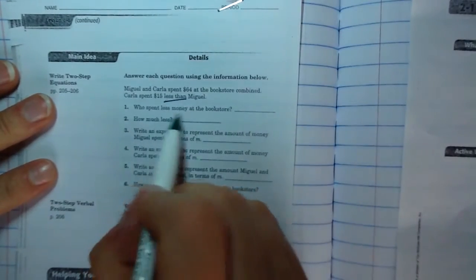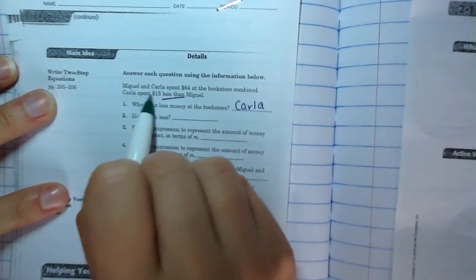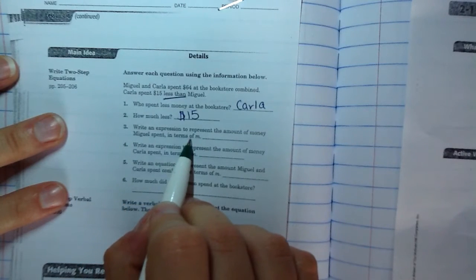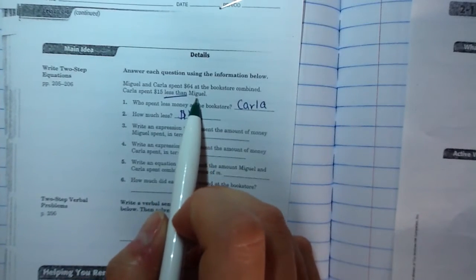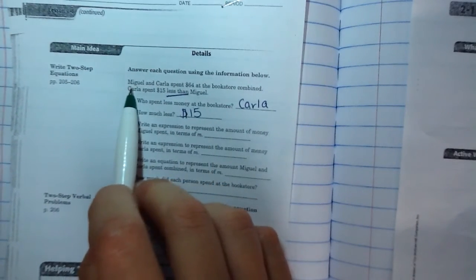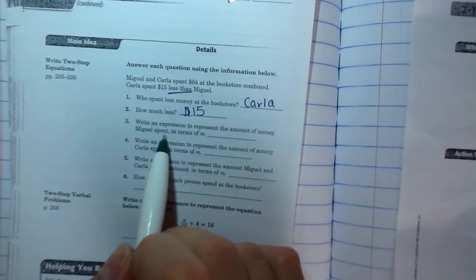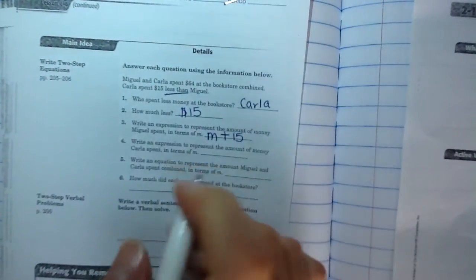So who spent less money at the bookstore? It's going to be Carla. Carla spent $15 less than Miguel. How much less? $15 less. Write an expression to represent the amount of money Miguel spent. So in terms of M, the money that Miguel spent was going to be $15 more than Carla, since Carla spent $15 less. So M plus 15, that's the amount of money that Miguel spent.